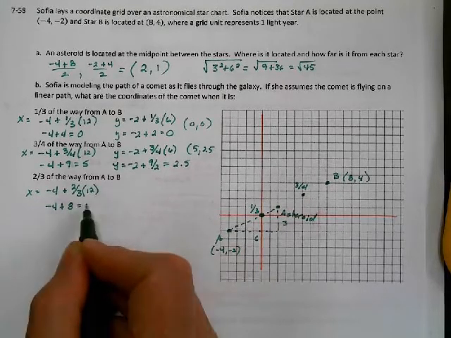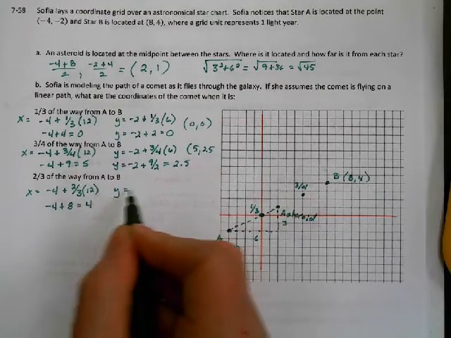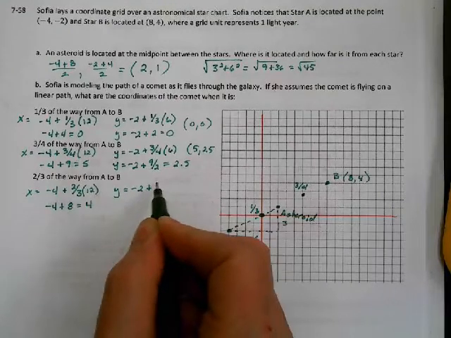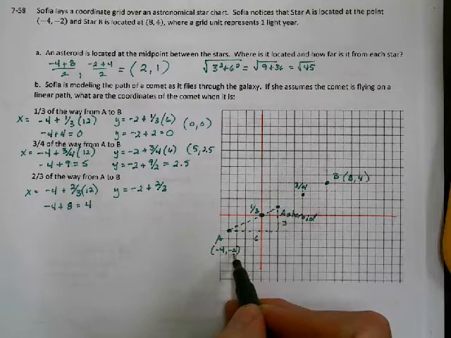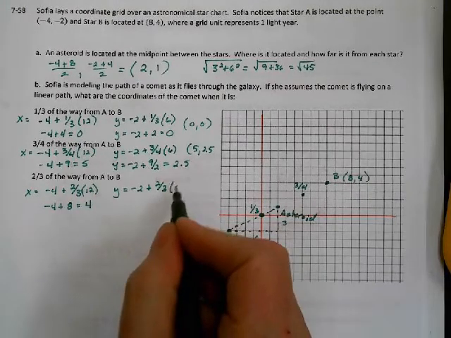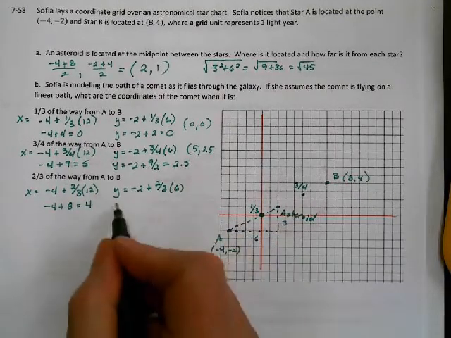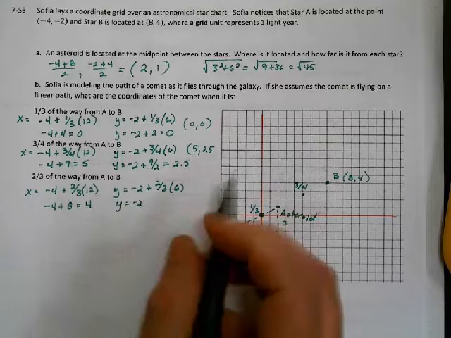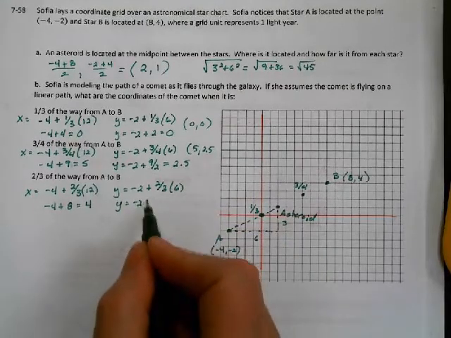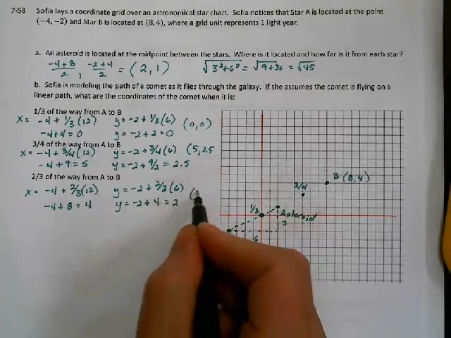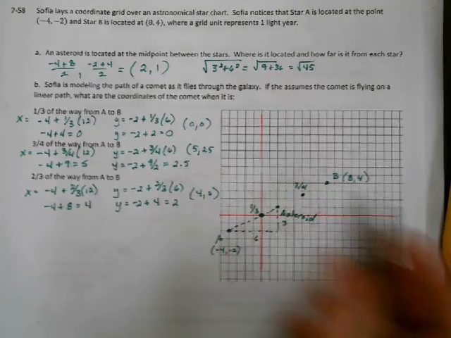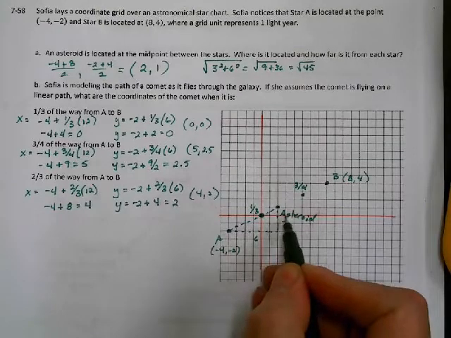We want to go 2/3 of the way. The total change from the -2 to +4 is 6. So 2/3 of 6 is 4. So we get 2. So 4, 2 would be 2/3 of the way. So 1, 2, 3, 4, 1, 2. And yep, that looks like it's on that line since it's a linear path.